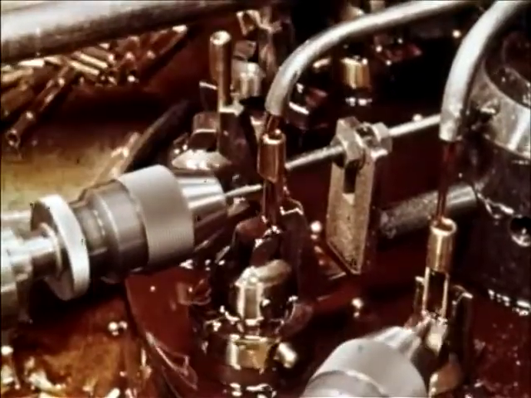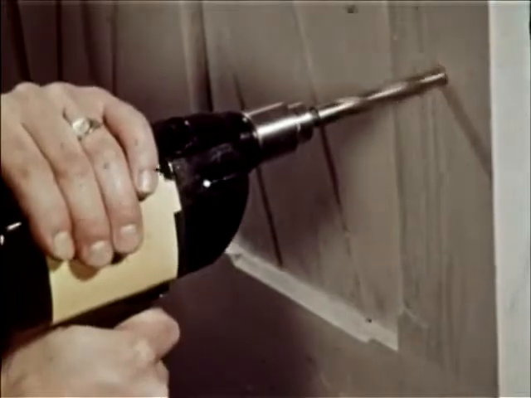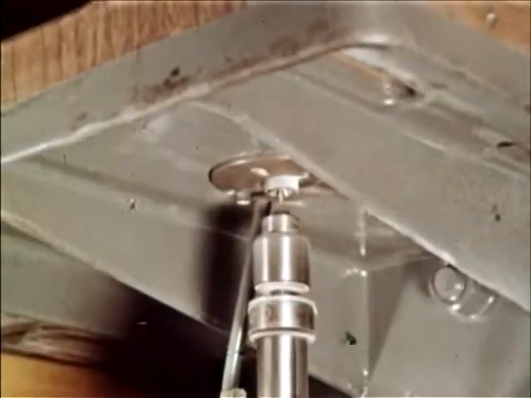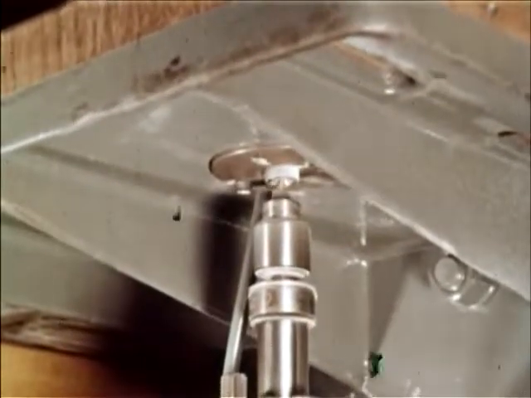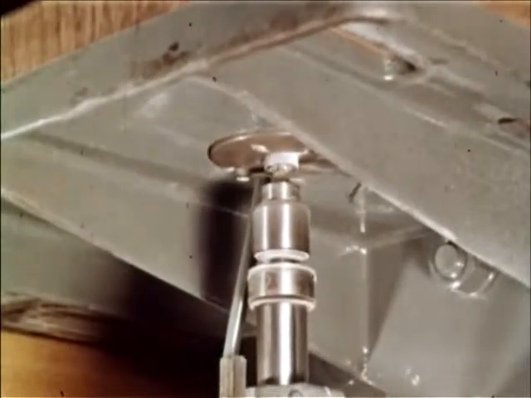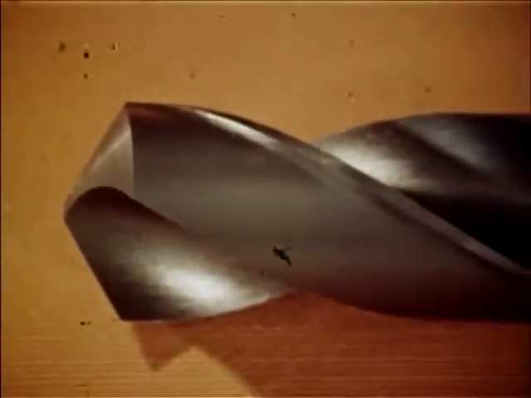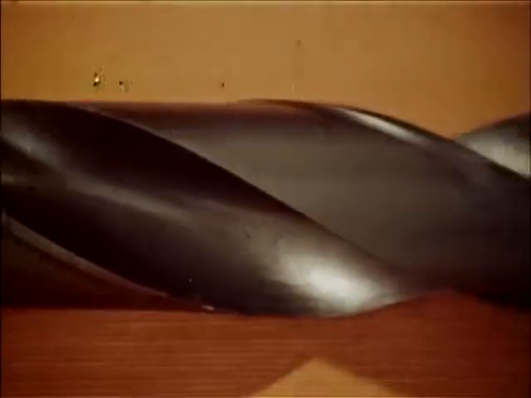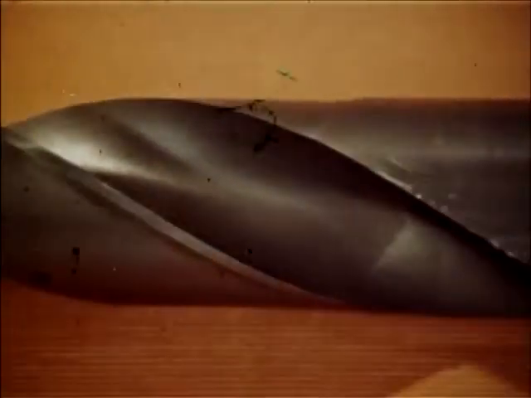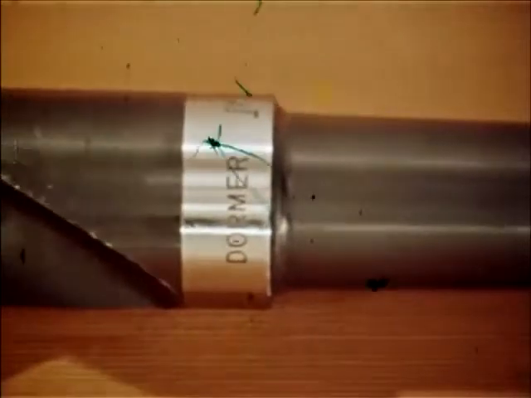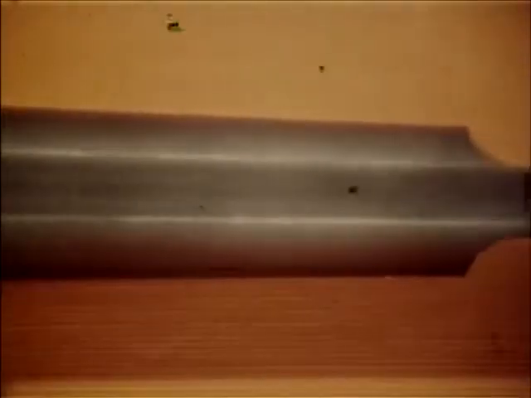The twist drill is a precision-made tool and deserves to be treated with care and forethought. As much care and forethought as the manufacturer has put into the making of it. Every part of a drill is designed to do a particular job. Its geometry has been calculated with minute accuracy and manufactured to very close tolerances.